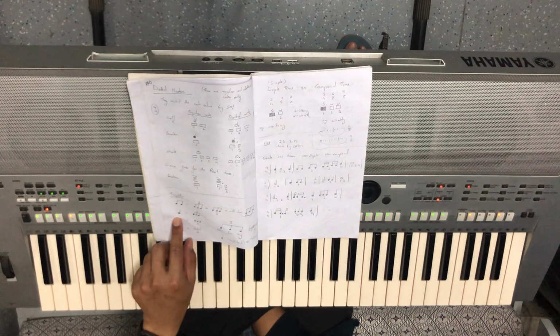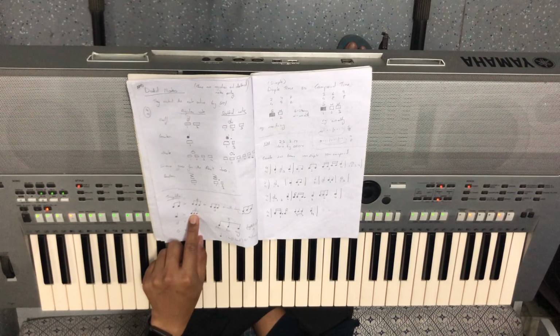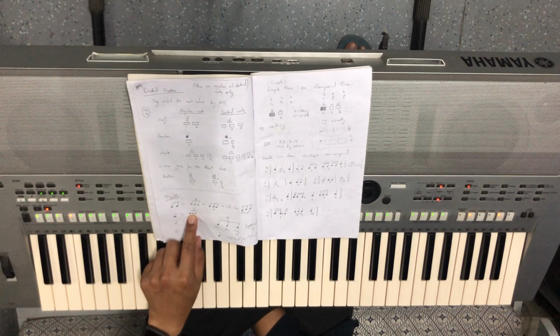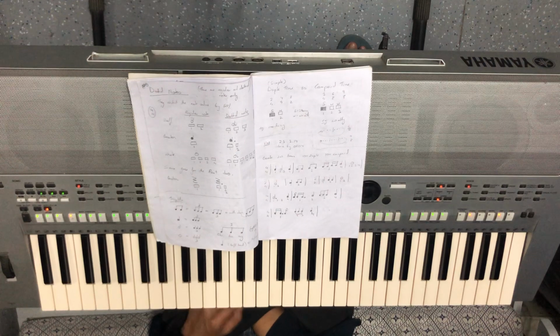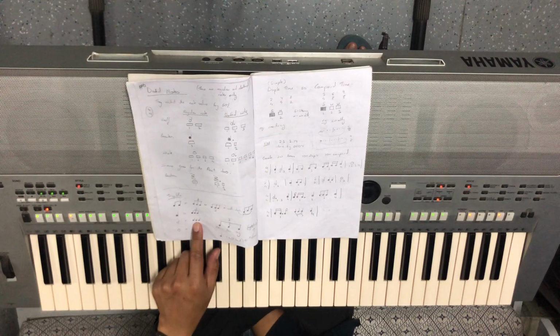This is a quarter, and this is an 8th note. Two 8th notes together form a quarter, and then they can also be formed with the middle part of it. This is a half note with 2 quarters.